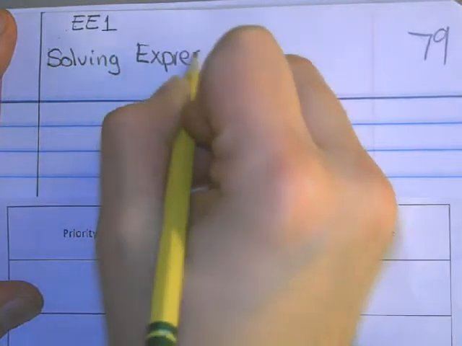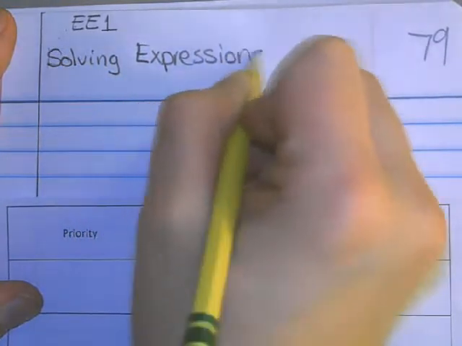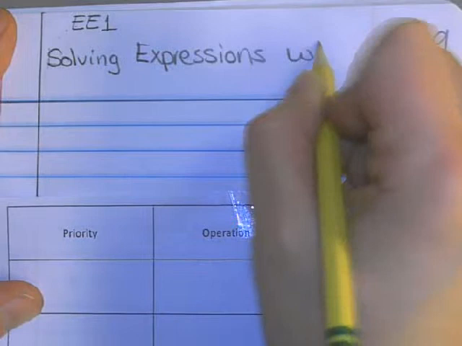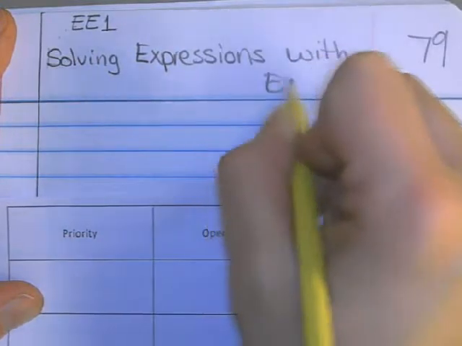Okay, so we are going to continue working on the standard EE1. But today, that standard is going to look like solving expressions with exponents.